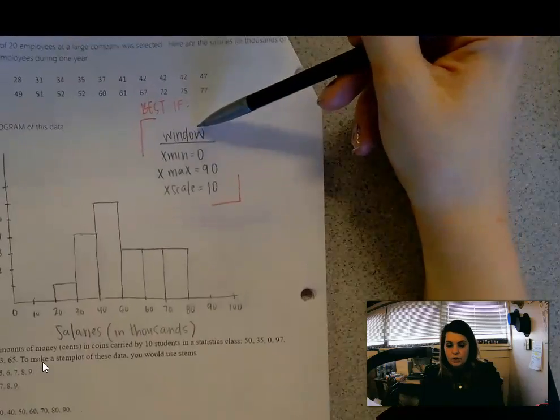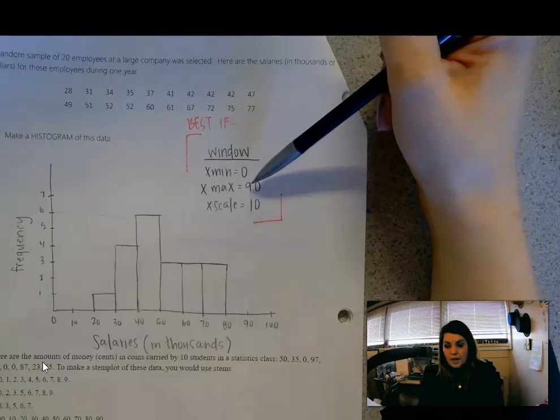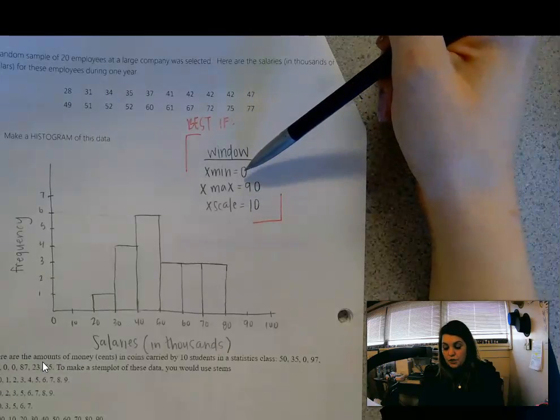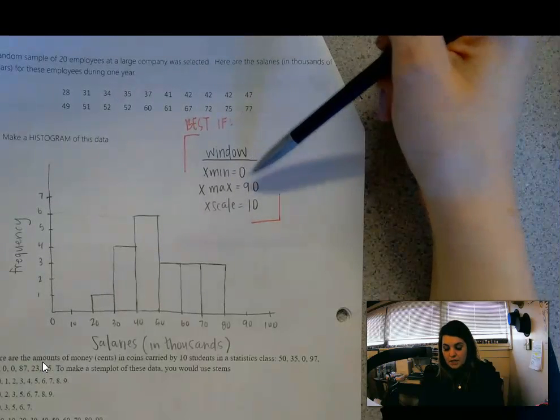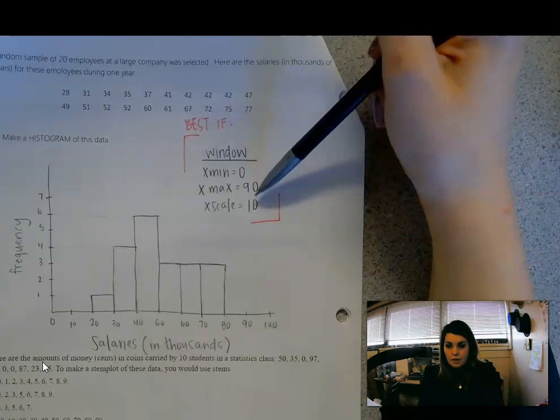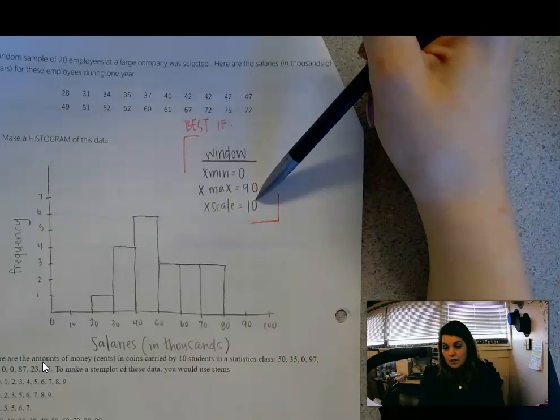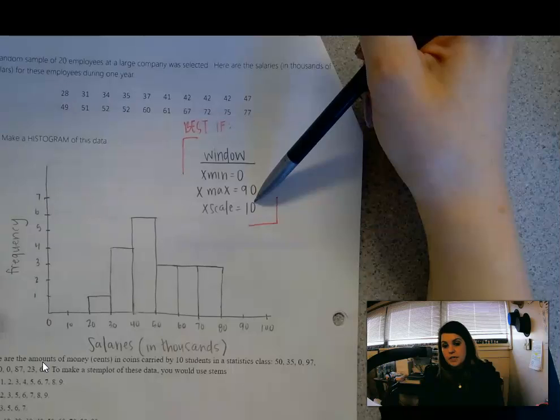On any histogram, it really is helpful if you give your window. For your grader, it's extremely helpful to know, okay, they've set their x min to 0, their x max to 90, and they're choosing an x scale of 10. So in this case, I would choose an x scale of 5 or 10. I typically choose an x scale of 1, 5, or 10.